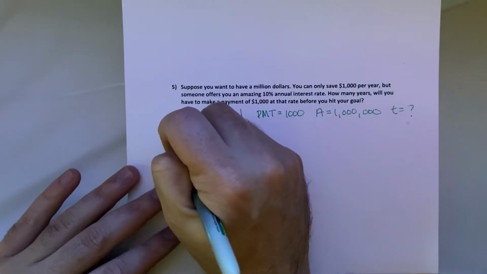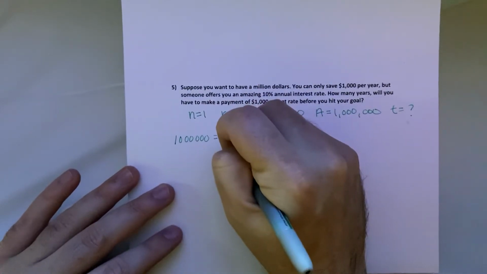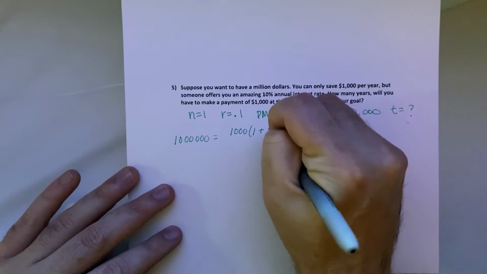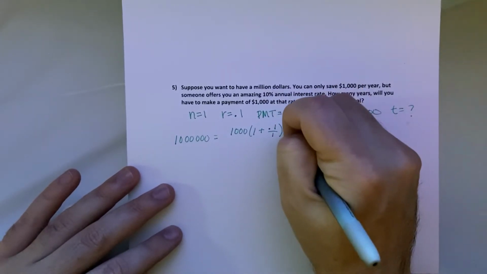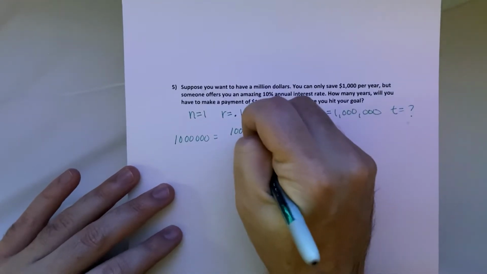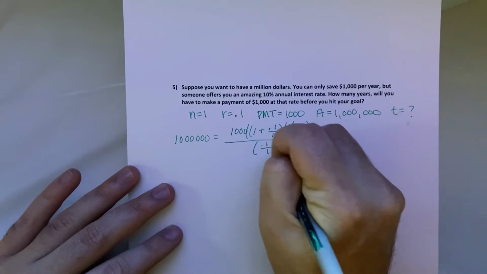So I've got 1 million, my goal, equals 1,000 times 1 plus 0.1 over 1 to the 1 times t, n times t, minus 1, all over 0.1 over 1.